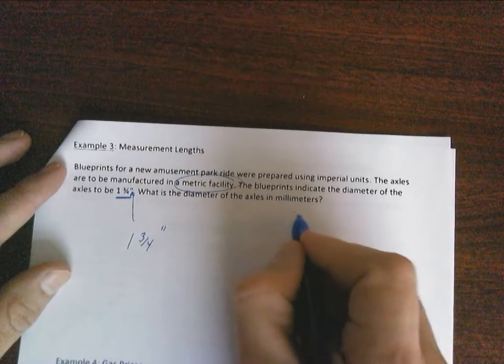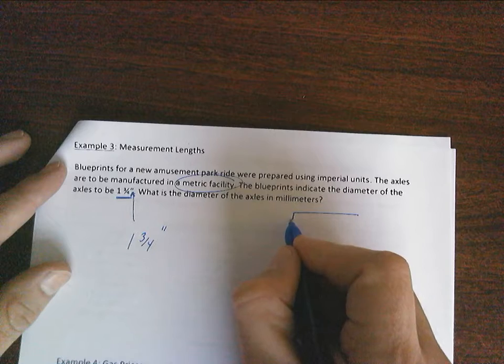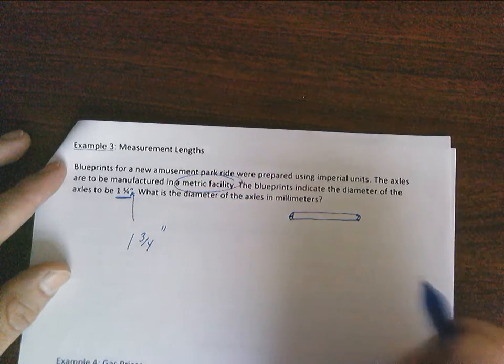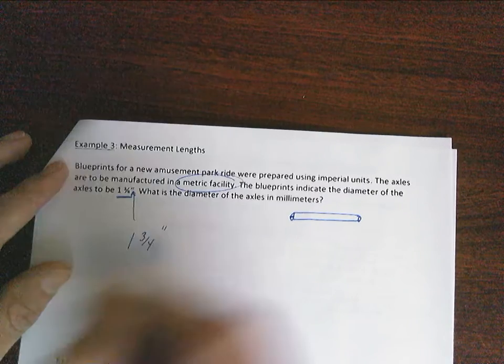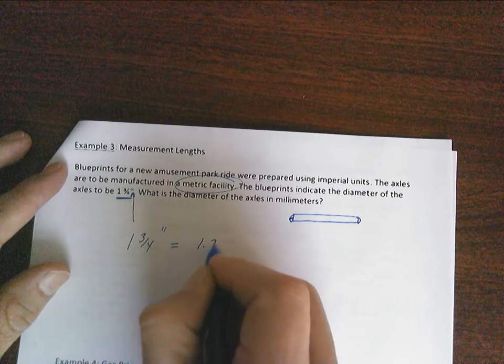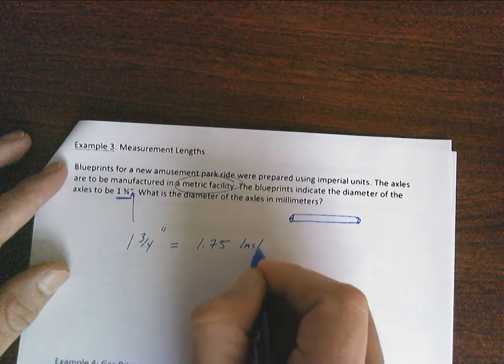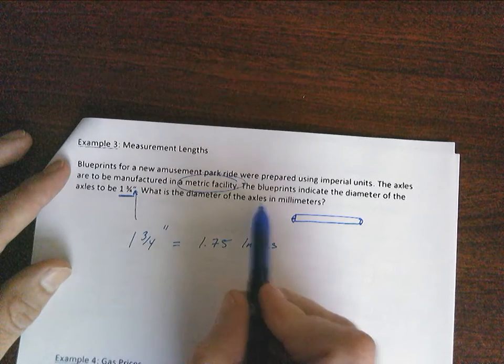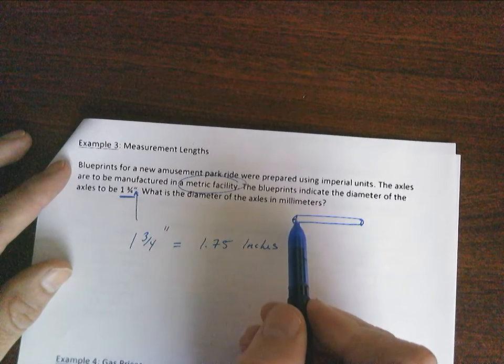And an axle is going to be a bar that's going to be round, and that's going to be your axle. And so it's got a diameter here of 1 3/4 inch. That's the same as 1.75 inches. And what I did was I converted the fraction into a decimal. So what is the diameter of this axle in millimeters is the question.